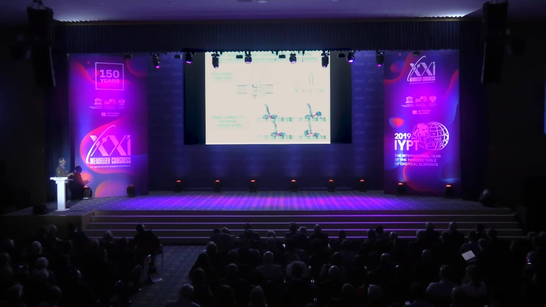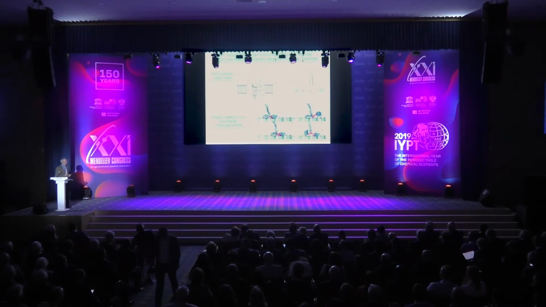Another example, which is really spectacular, is that of kinesin. And kinesin is a walker, as I already mentioned. It walks on microtubules, mostly to transport matter from one spot in the cell to another spot where it is needed.